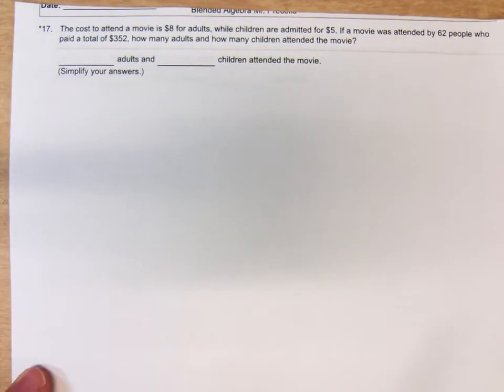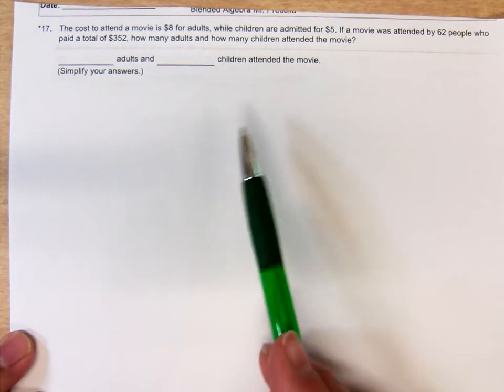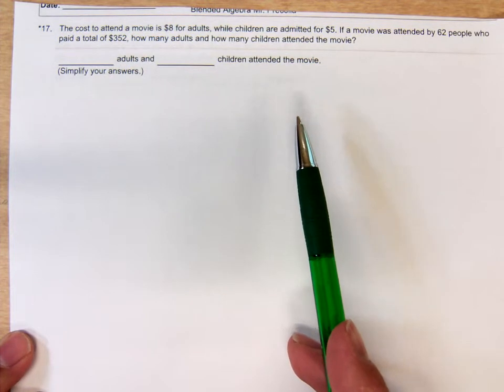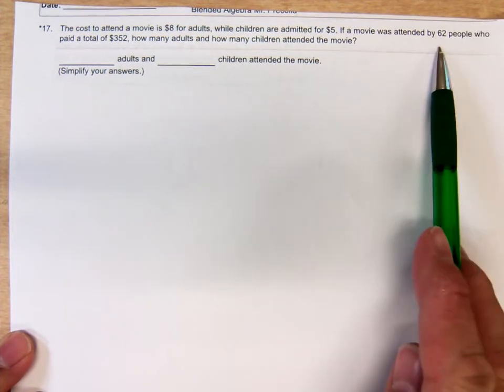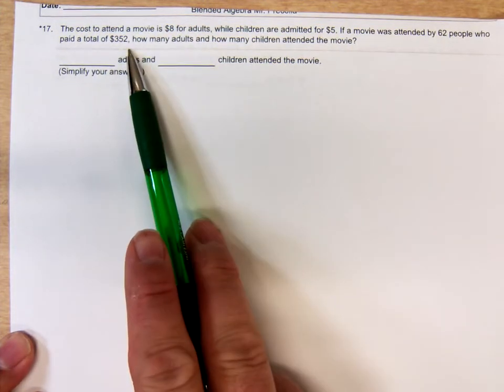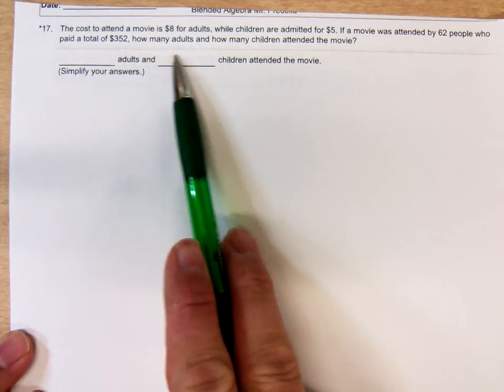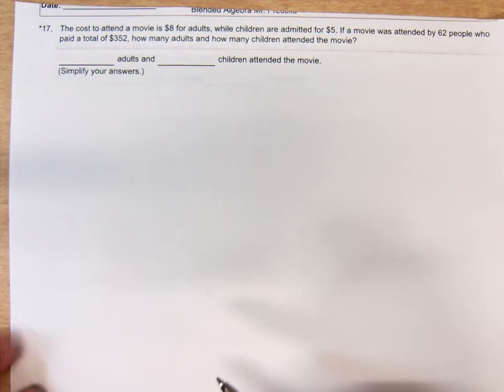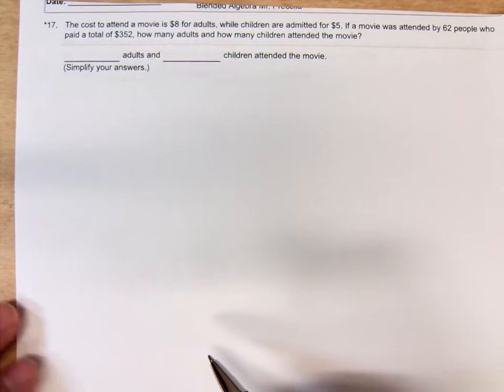So, moving on along. The cost to attend a movie is $8 for adults, while children are admitted for $5. If a movie was attended by 62 people who paid a total of $352, how many adults and how many children attended the movie? Well, let's see.